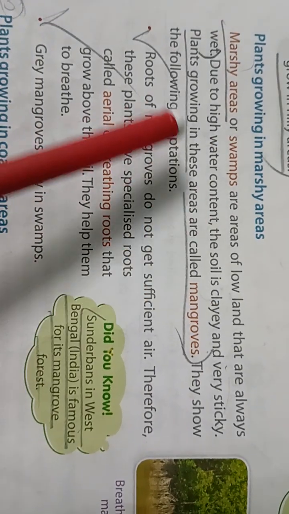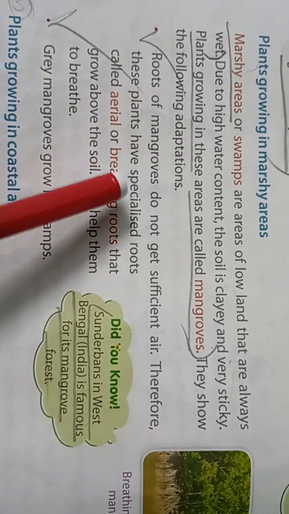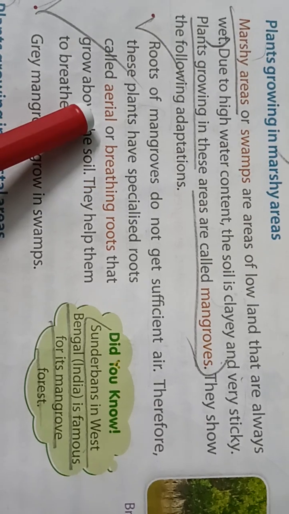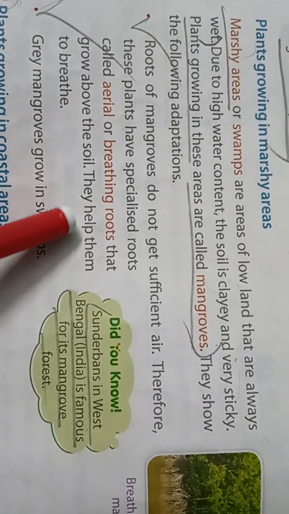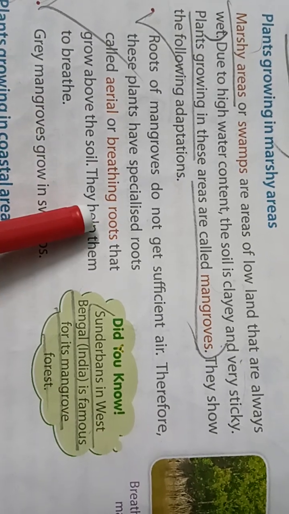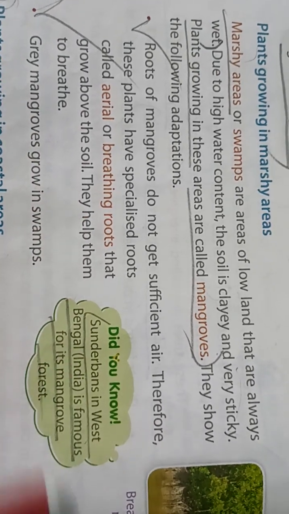What is the special feature of the mangroves or the trees in the marshy areas? They have specialized roots, hanging roots or breathing roots that grow above the soil. They help them to breathe. And Sundarban is one of the examples of mangroves in India.